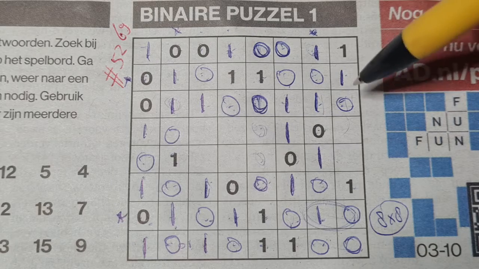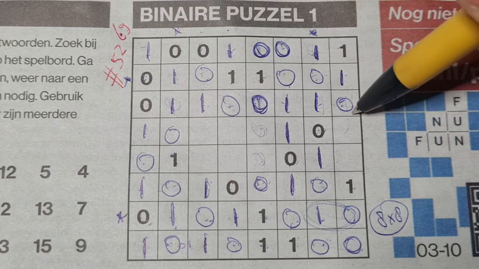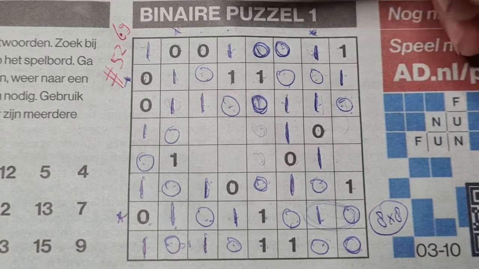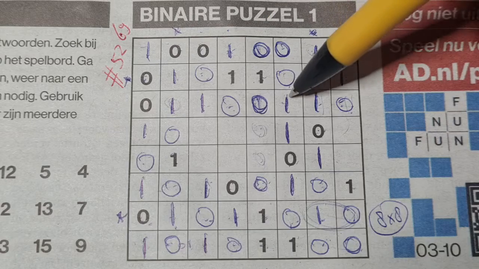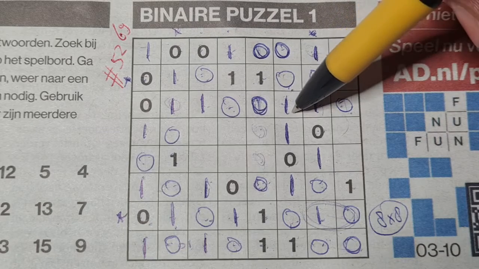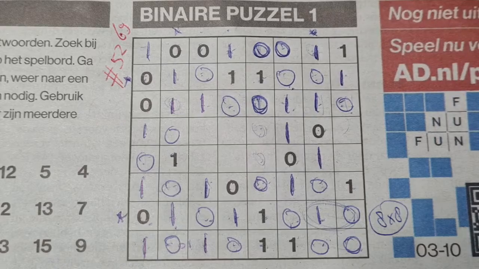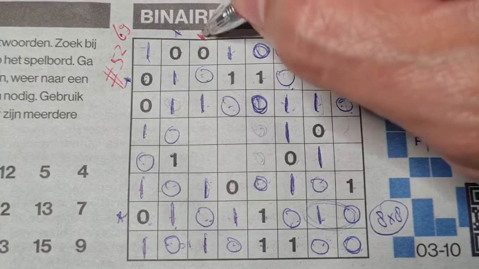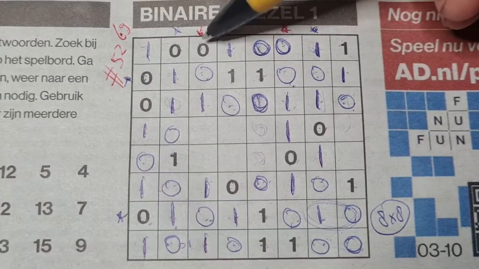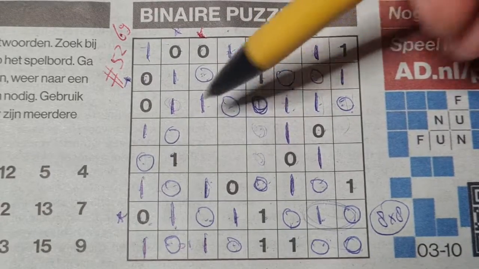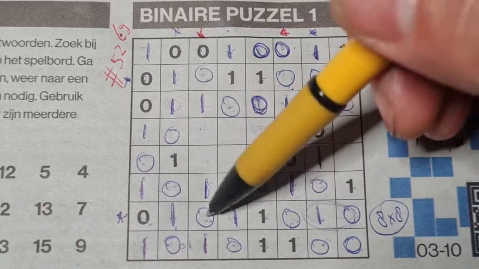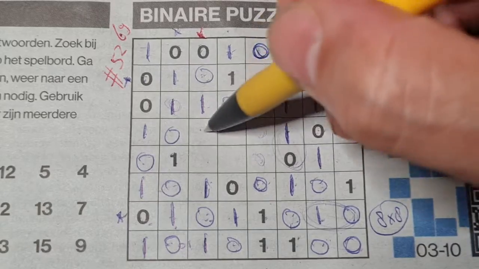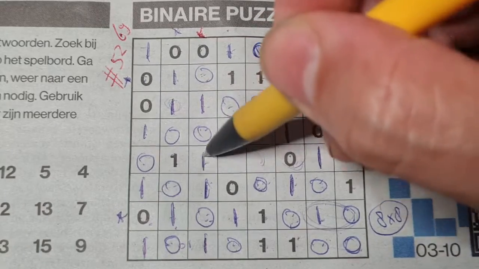Well. Need to compare again. But need to compare. Do we have a double O here? Yeah, this column. And a lot of comparing in that column. Okay. 1, empty box, 1, 1. Need to switch those 2 digits. We have a 1 here, this should be an O. We have an O here, this should be a 1.